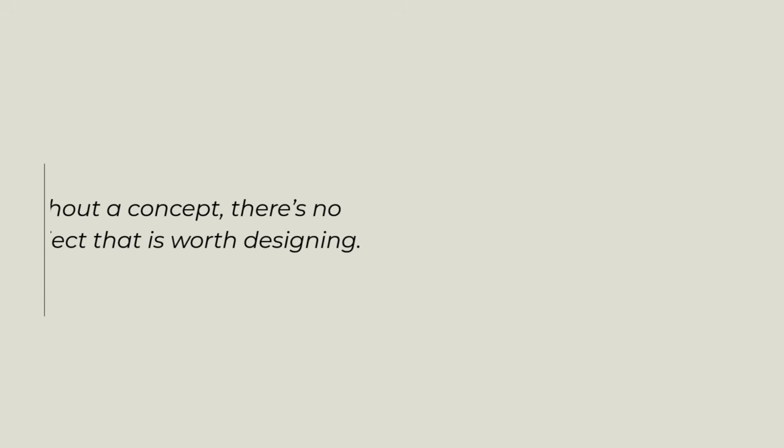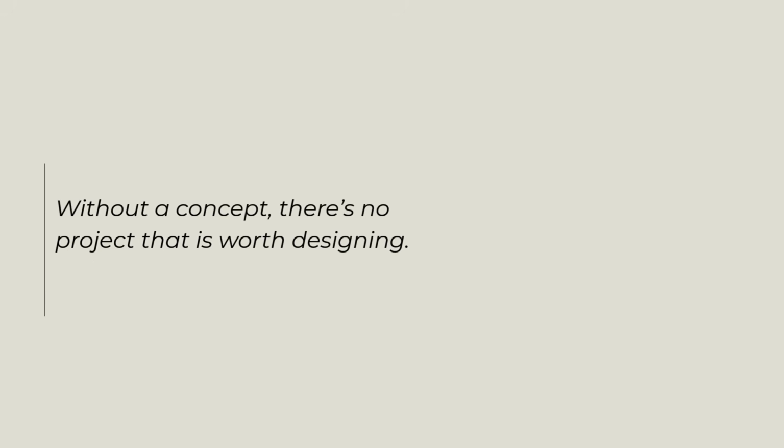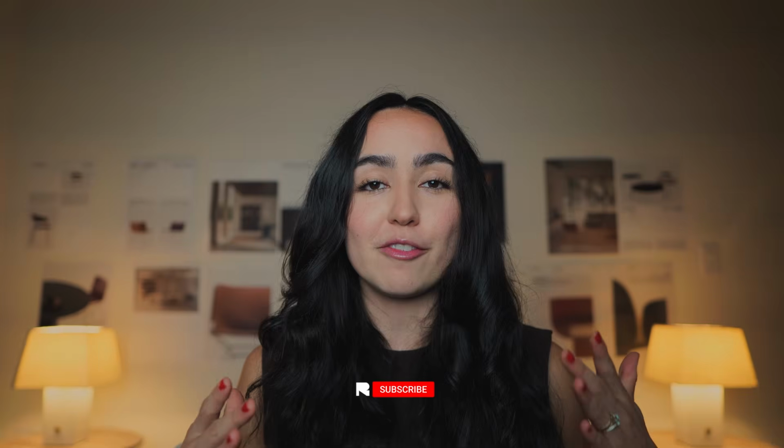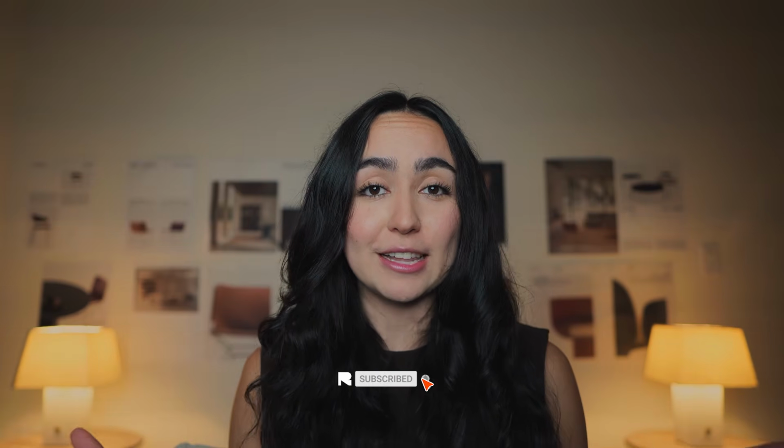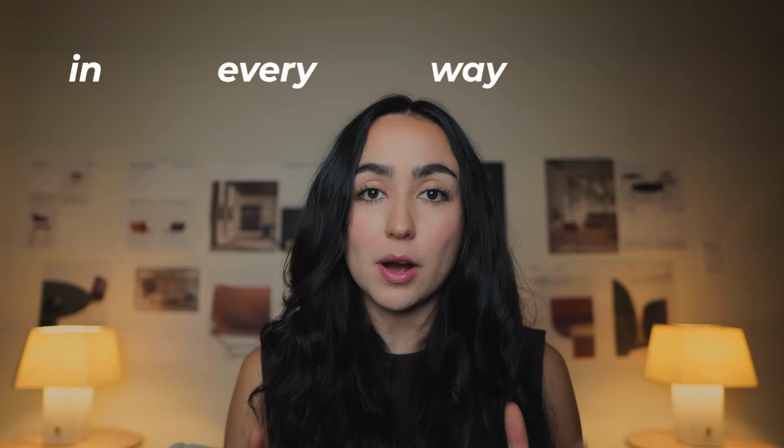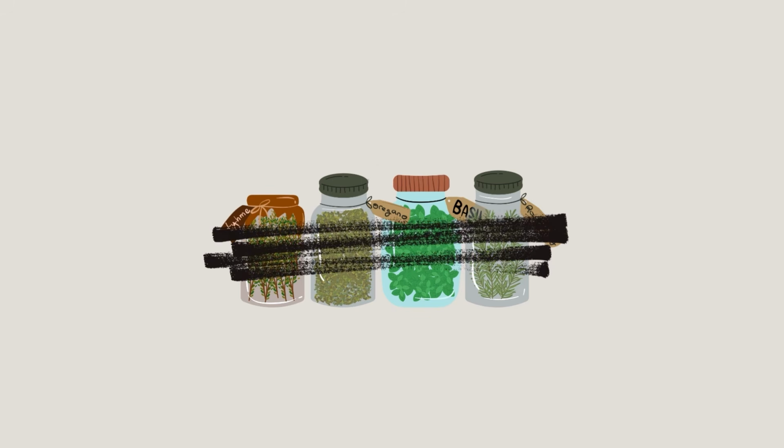Without a concept, there is no project that is worth designing. This is a phrase that one of my university teachers used to say a lot, and I believe he's right. The concept is the driving force that leads a project in every way possible. I'm going to use a weird analogy as an example, but think of a dish with no spices, no salt, no pepper. It's basically tasteless. That's exactly what happens when a project is not coming from a strong design concept.